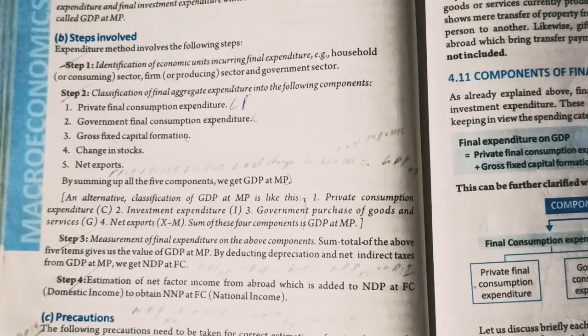Now from GDP at MP, to arrive at NDP at FC, we will minus depreciation and minus net indirect taxes as per the formula, and that will give us NDP at FC or domestic income. And lastly, by adding net factor income from abroad to domestic income, we will get net national product at factor cost or national income, hence proved.